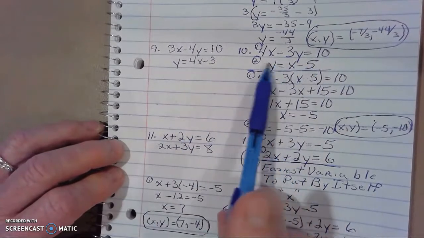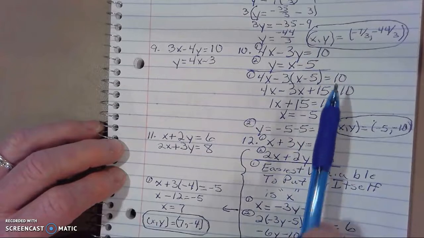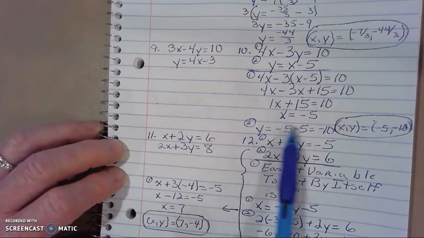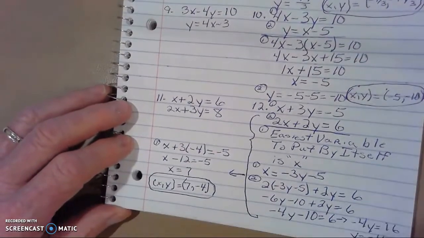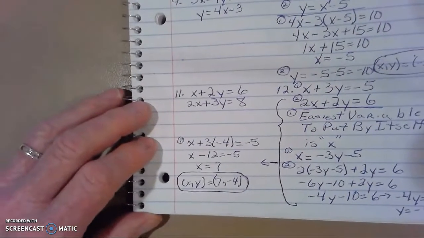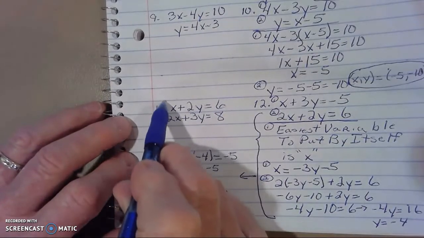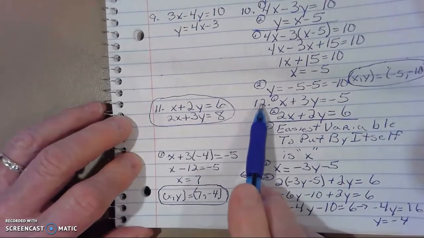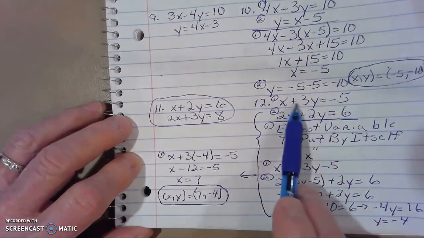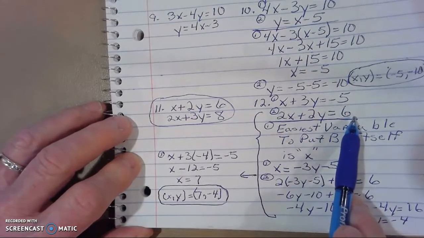And 10, here's the two equations, is shown here. Remember, pause and write these things down. The video doesn't have time to go into detail on each. Number 11, here's question 11. No work shown on it because here is 12. X plus 3y equals negative 5 and 2x plus 2y equals 6.